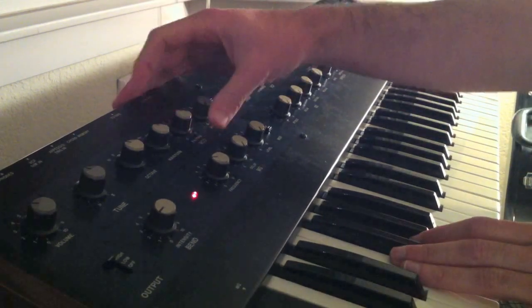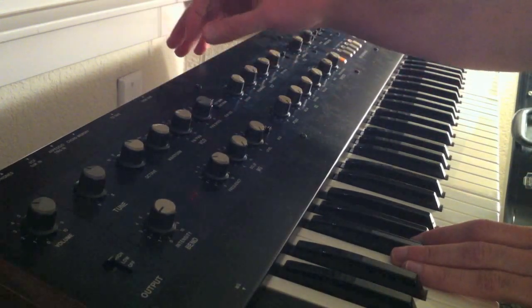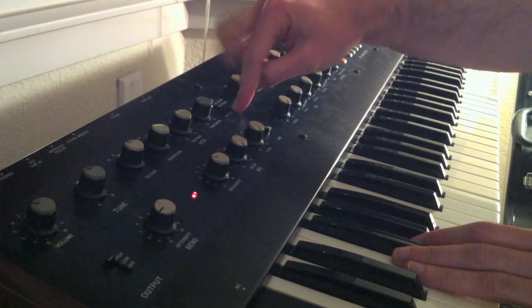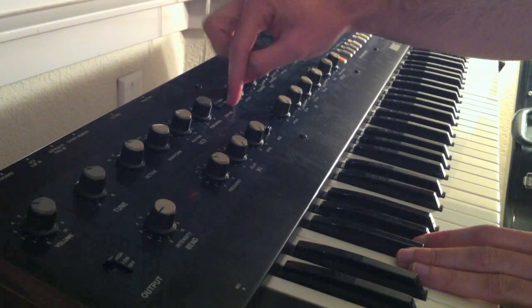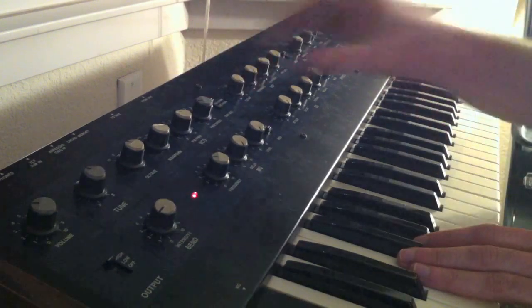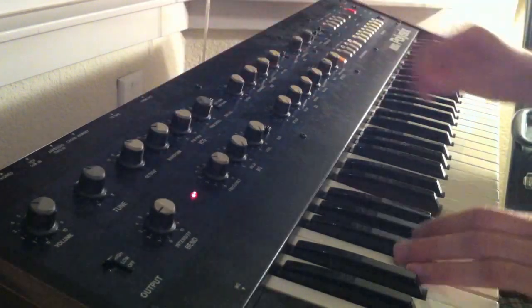Got carried away. What else? Sub oscillator. So right now it's off. You have a choice of 1 octave down and 2 octaves down. Let's go back to the sawtooth.